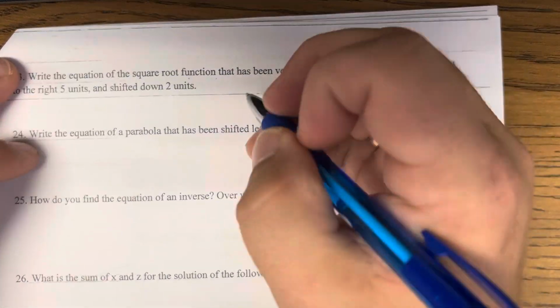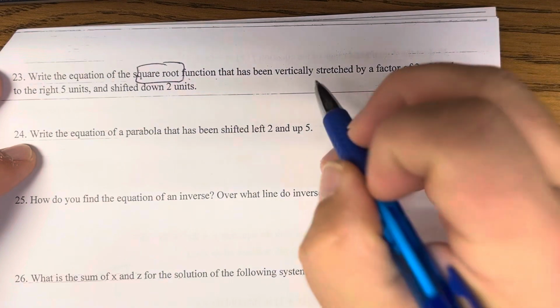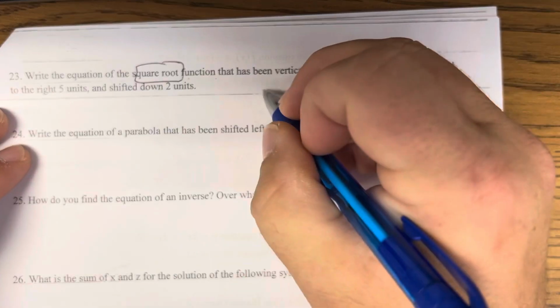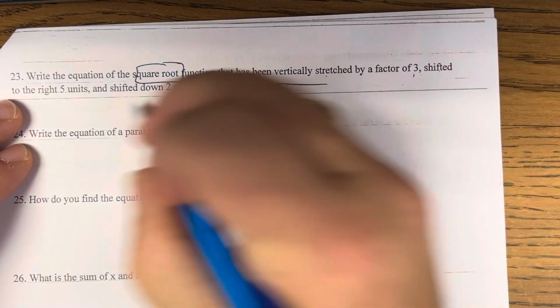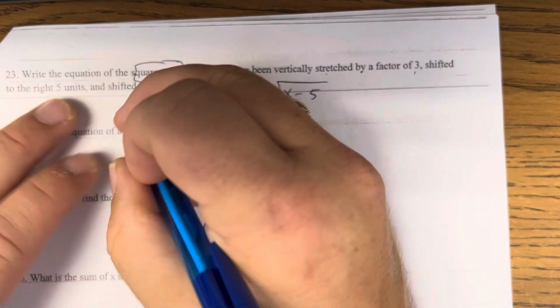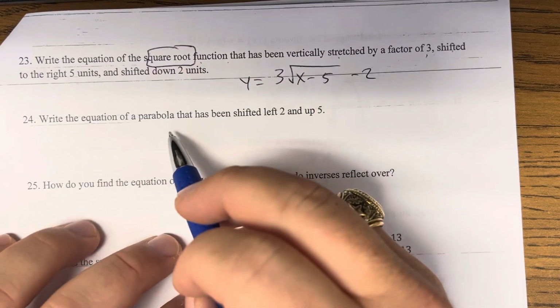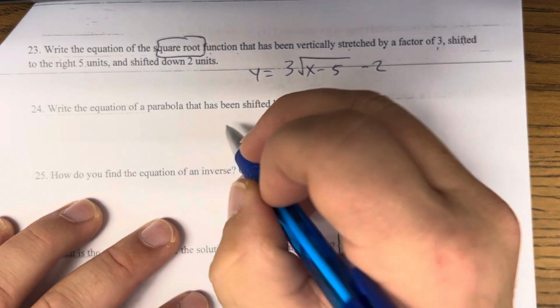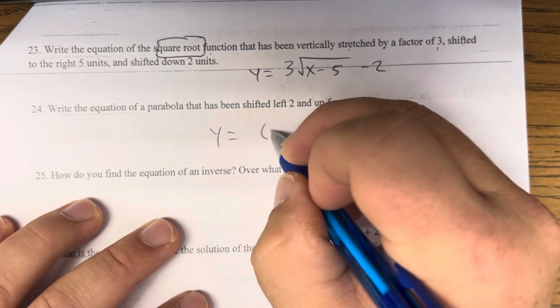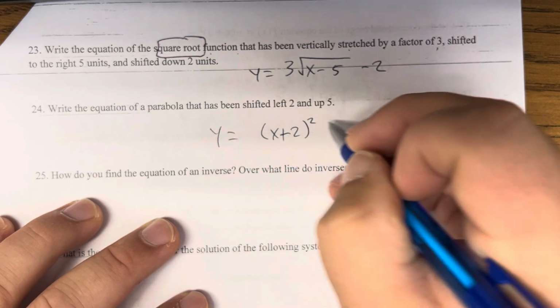But, all right, continuing, number 23, write the equation of the square root function that has been vertically stretched by a factor of 3, so that's going to go in the front, shifted to the right 5 units, and shifted down 2 units. Write the equation of a parabola that has been shifted left 2 units, parabola's going to have the squared, up 5.